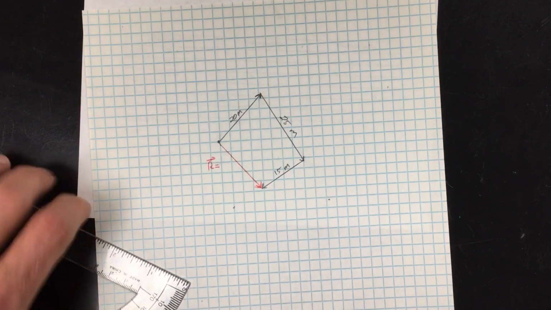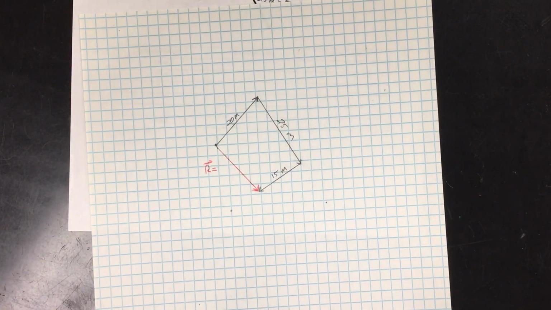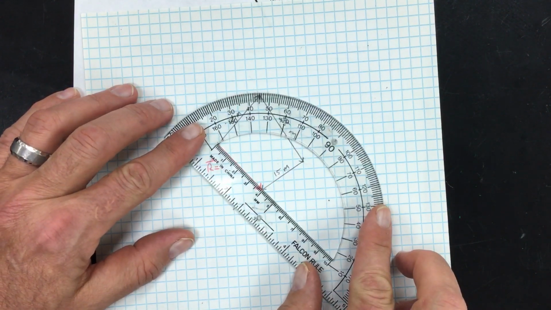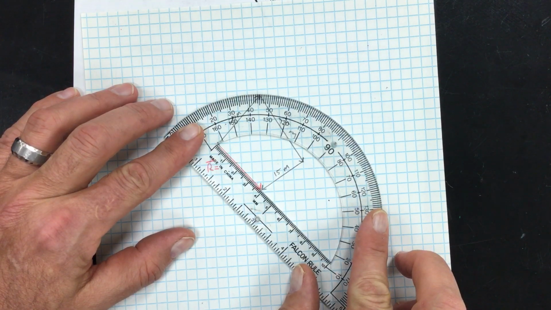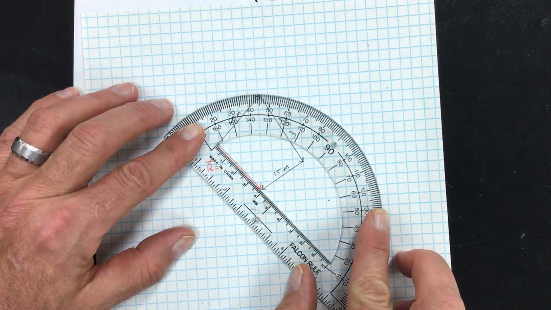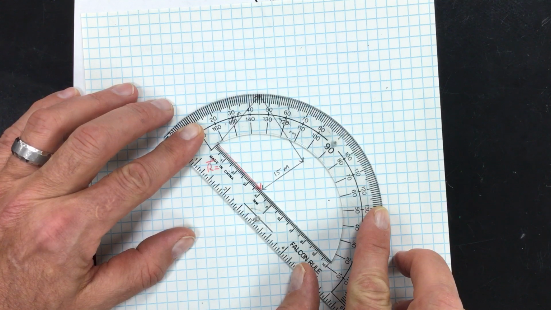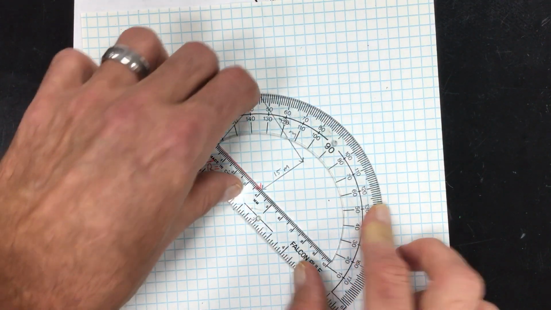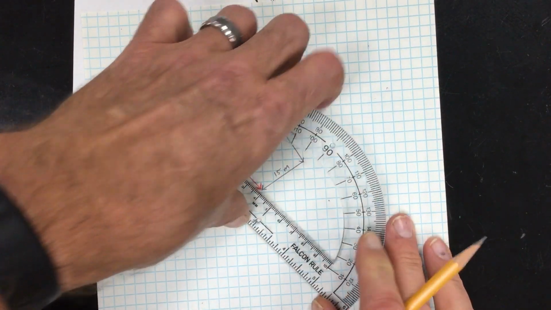Now I need to do 2 things. A resultant vector, or any vector, includes 2 parts, magnitude and direction. To figure out the magnitude, I'm going to measure this, and it looks just shy of 4 centimeters. Actually, it might be 4 centimeters on the nose.